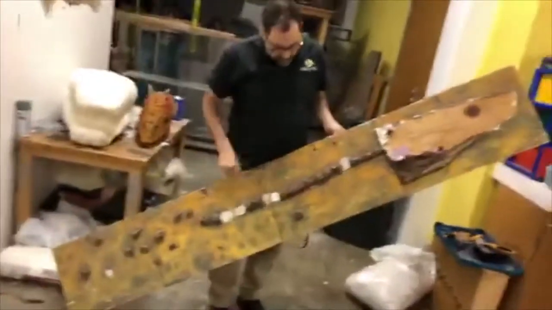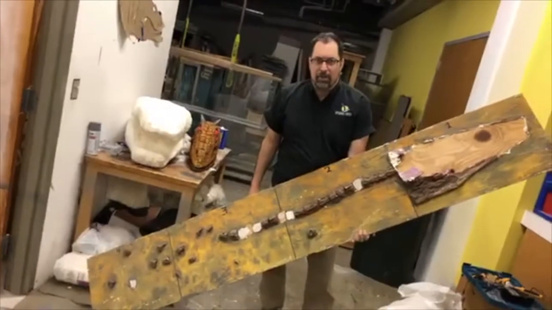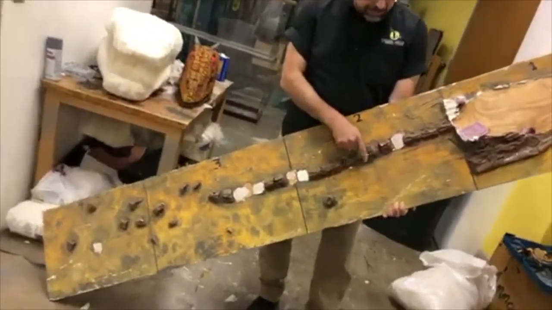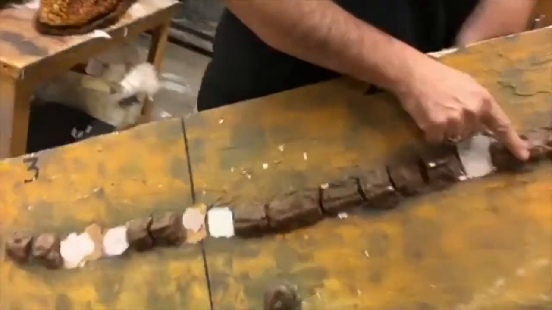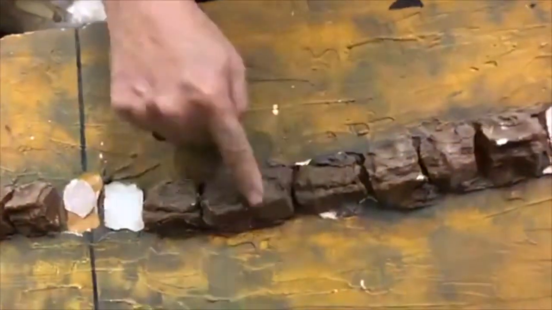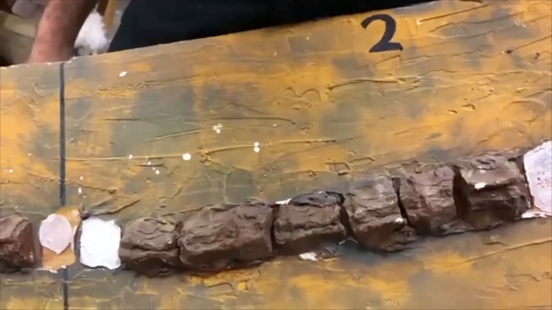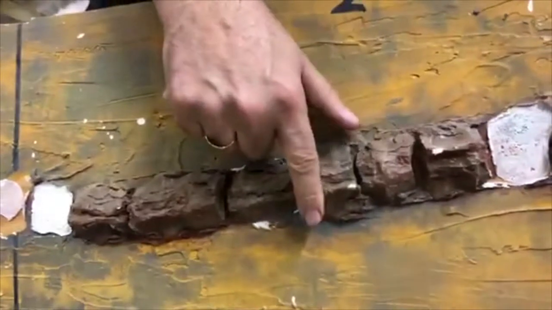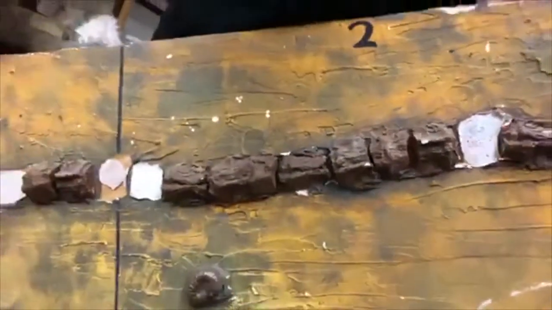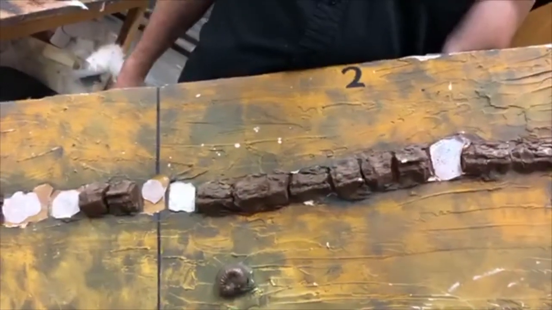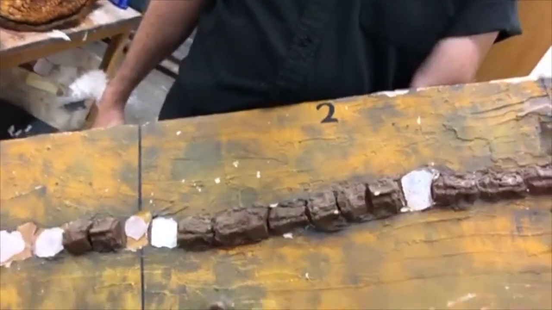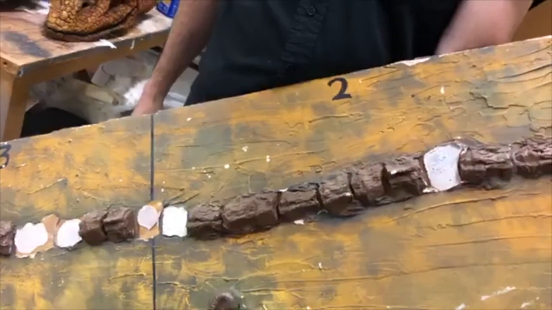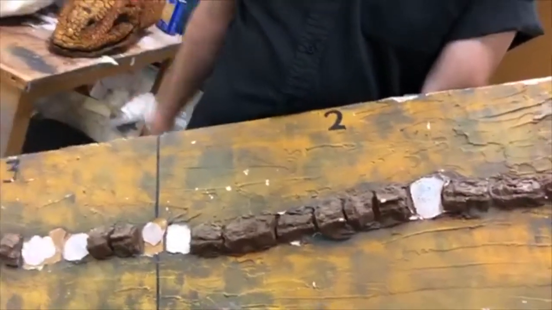So this was my skeleton reconstruction. What I did is I actually cast some mosasaur vertebrae molds that we've got. And I sort of cheated. These are actually 3 or 4 of the same vertebra repeated over and over and over. So this is not an anatomically correct mosasaur per se. But for the purpose I was using it for, this worked. And you can see that it's been really beat up.